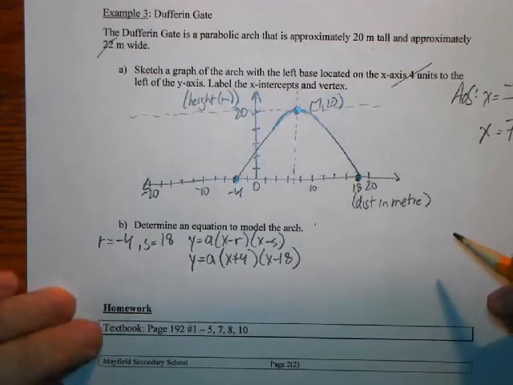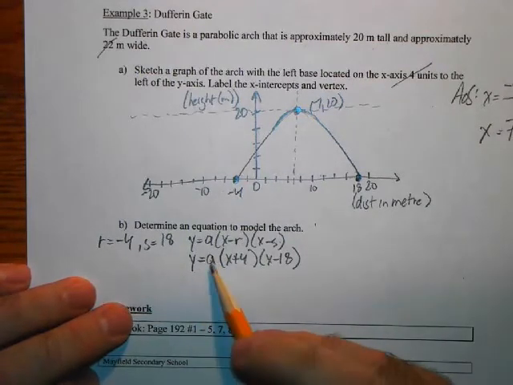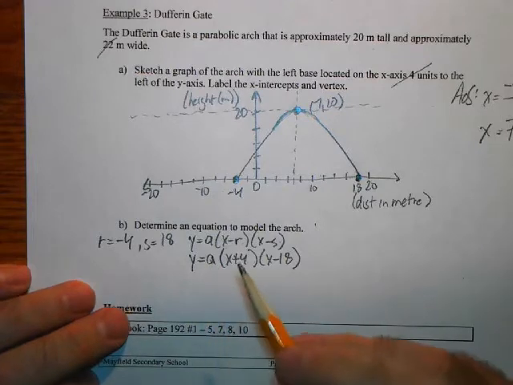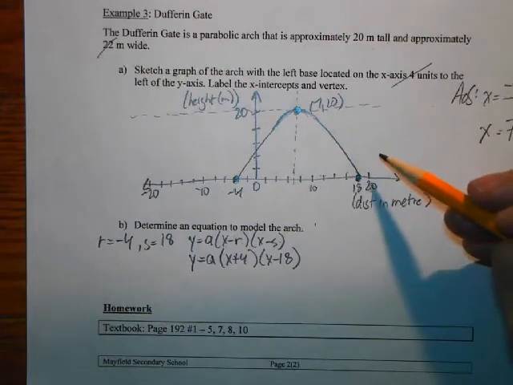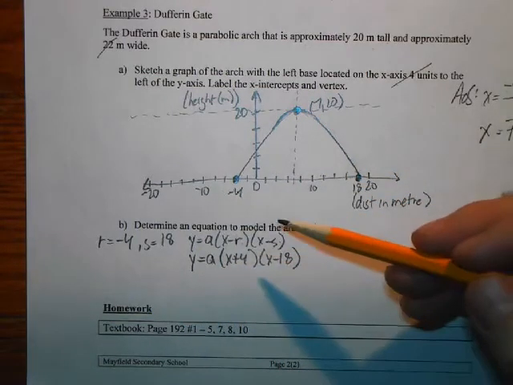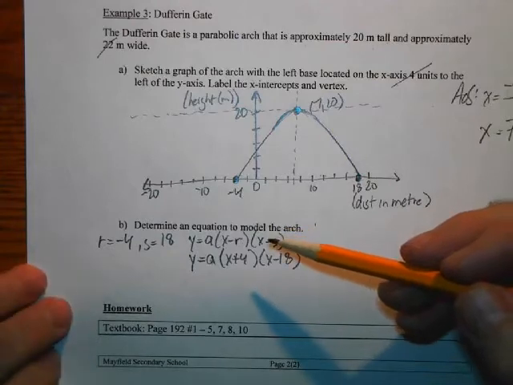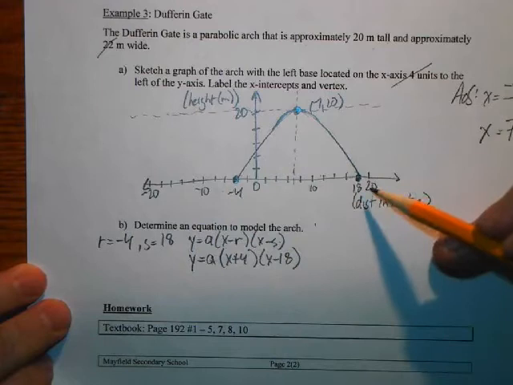Okay, that's pretty good, but we're not quite done because we didn't write in a value for A. And remember, A tells you how compressed or stretched the parabola is, whether or not it opens up or down. So we can't just leave it like this. We've actually got to calculate the value of A for this very specific parabola.